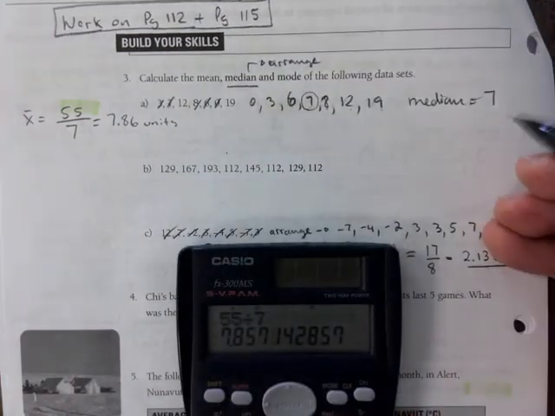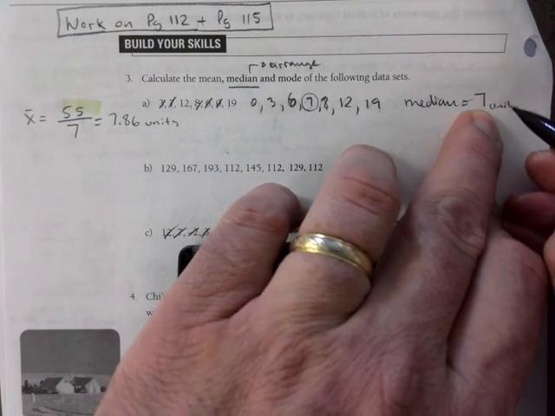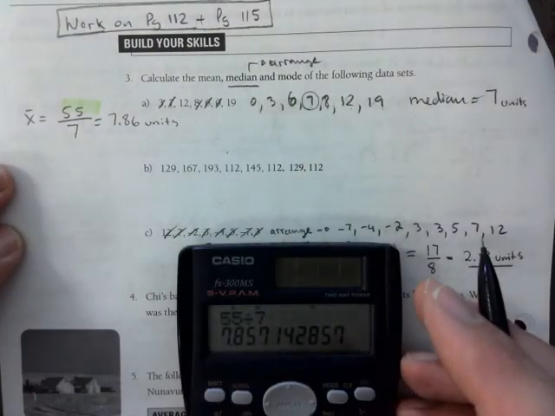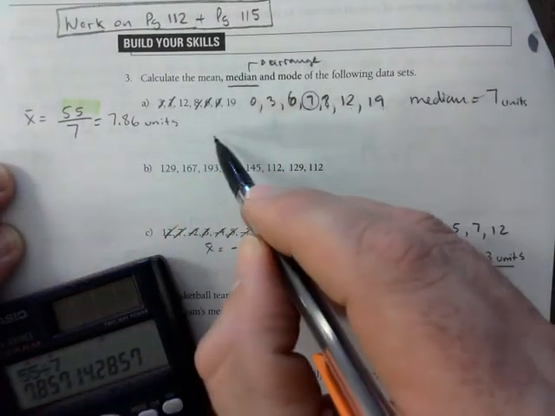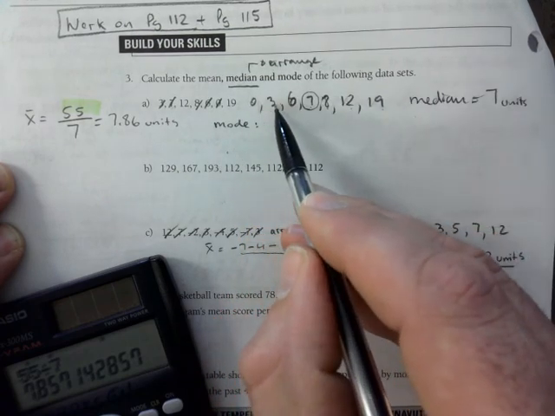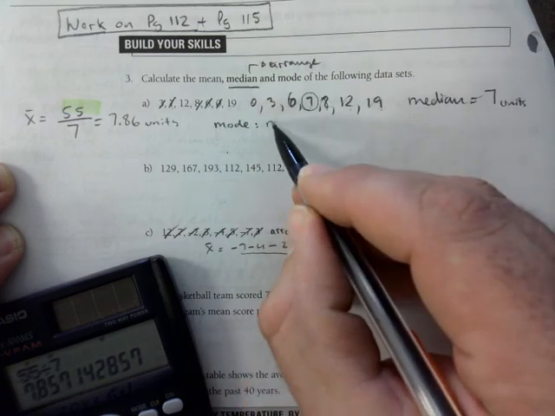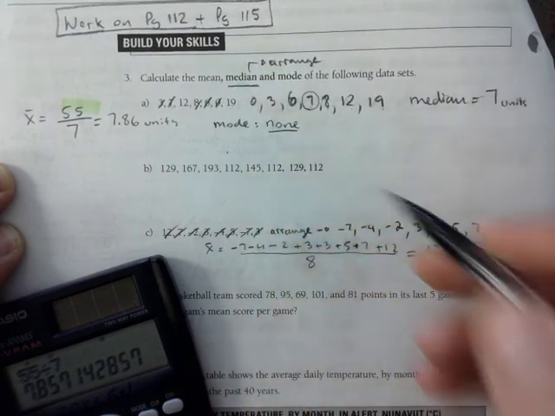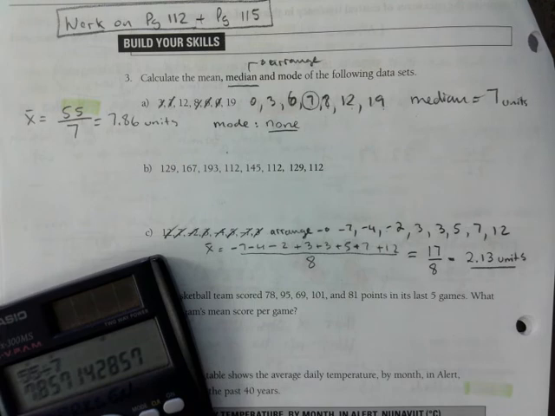Okay. Same with the median, units. And the mode, is there a mode here? In this case, there is no mode because everything shows up once, so none. Okay, there is none or no mode.